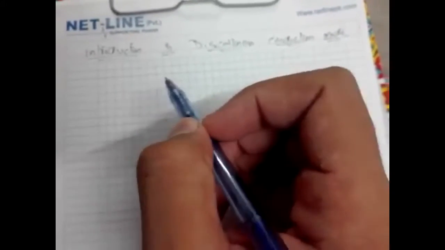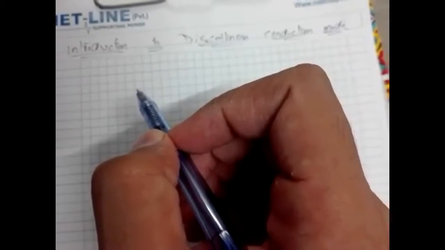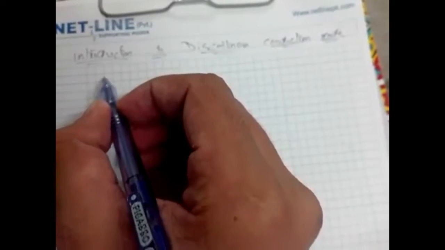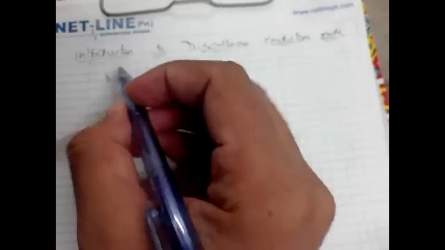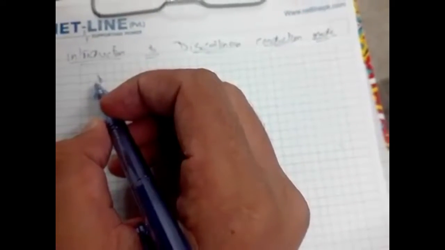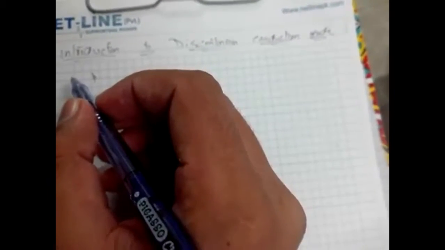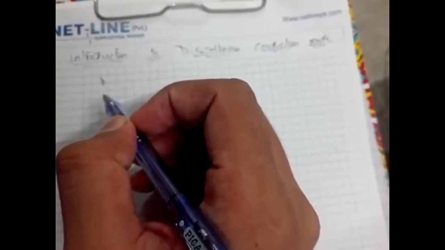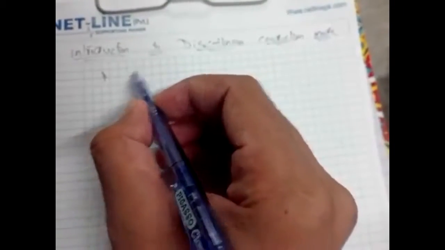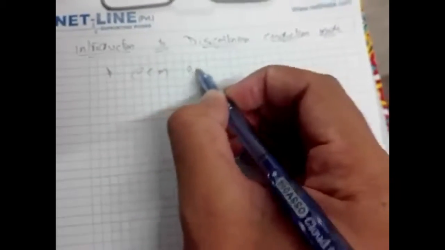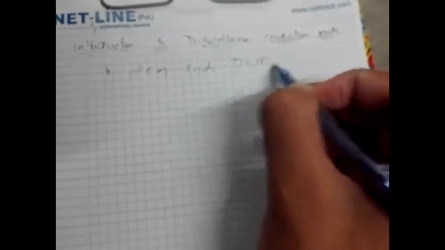First of all, what is meant by discontinuous conduction mode? We first discuss the difference between discontinuous conduction mode and continuous conduction mode, also called CCM and DCM. What is the difference between these two?